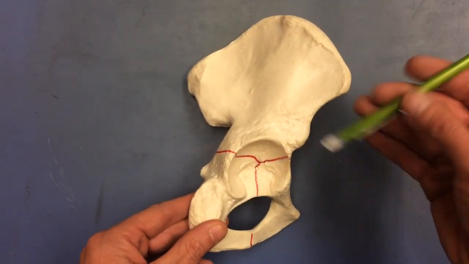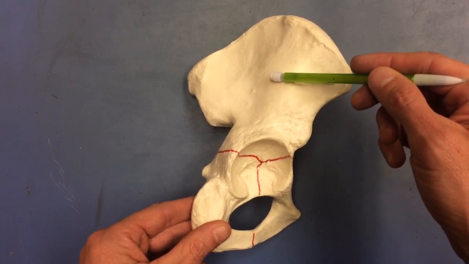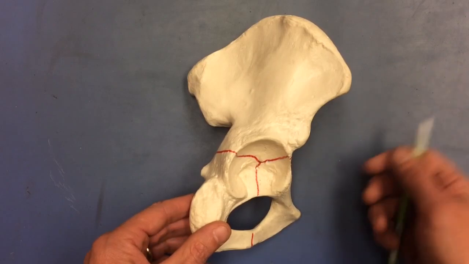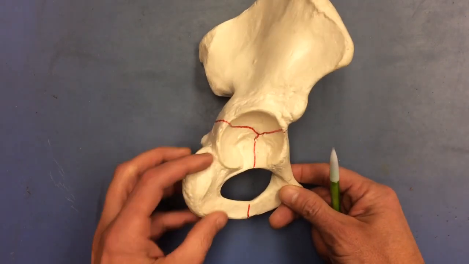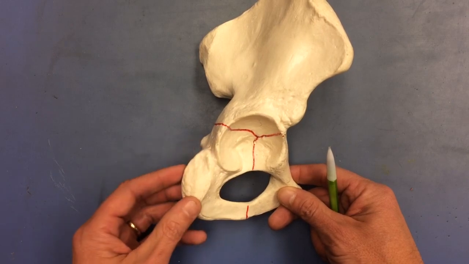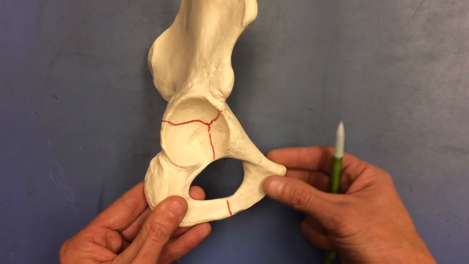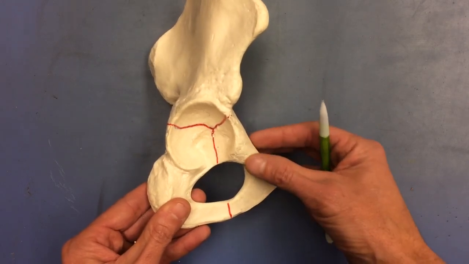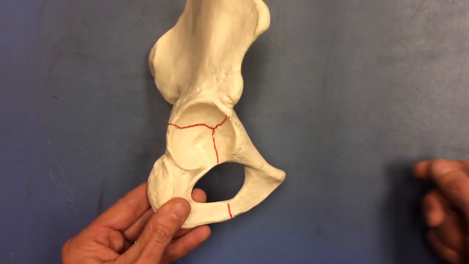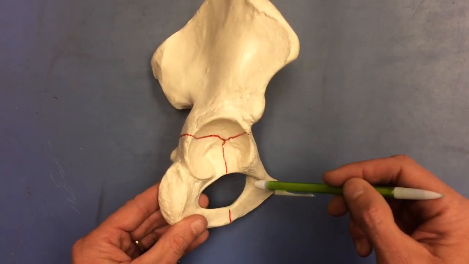So this upper bone is called the ilium, and the adjective form of that word is iliac. That'll make sense as we go through this. The back portion of the bone right here is the ischium, and the adjective form is ischial. And then the front narrow bone right here is the pubis, and the adjective form is pubic. So we have the ilium, the ischium, and the pubis.